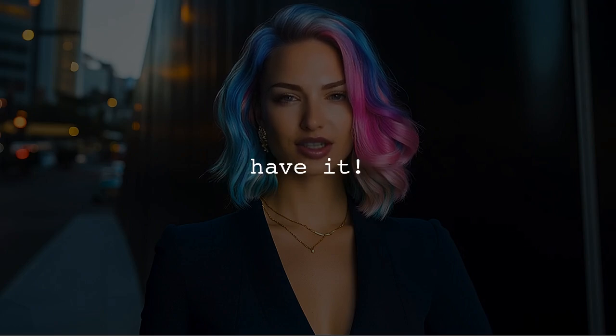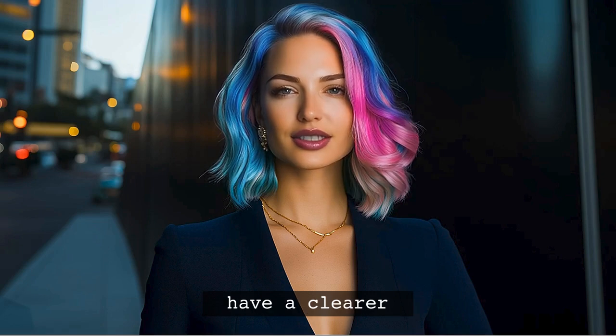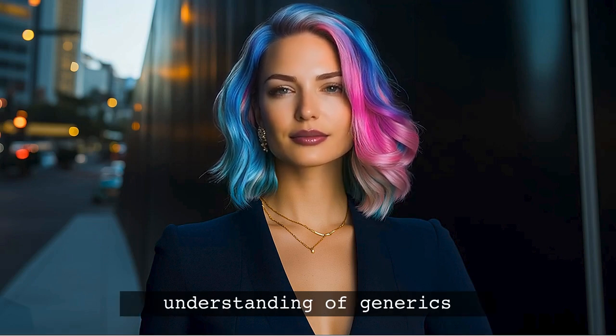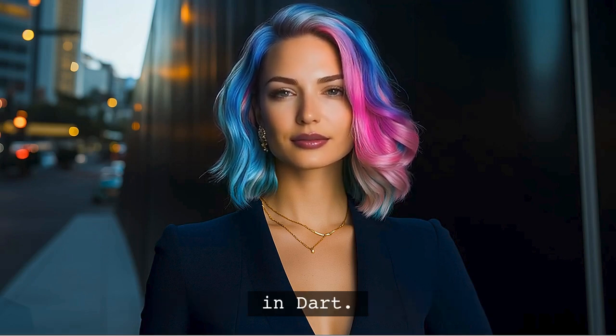And there you have it. You should now have a clearer understanding of how to work with generics in Dart without running into errors.